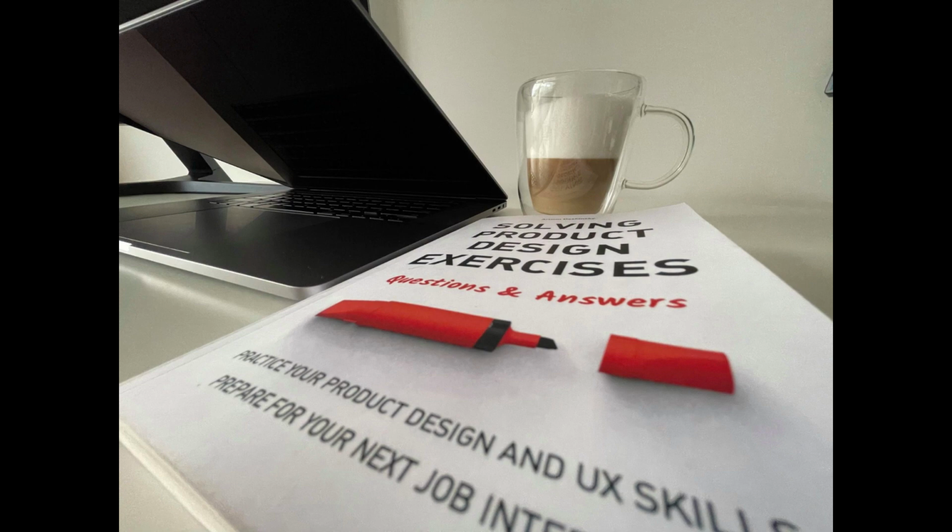Practice design exercises for interviews. And finally, getting rejected in an interview is still valuable experience. It means you're one step closer to your goal. Learn from the experience and use it to prepare for the next one. Be cheerful and keep going.